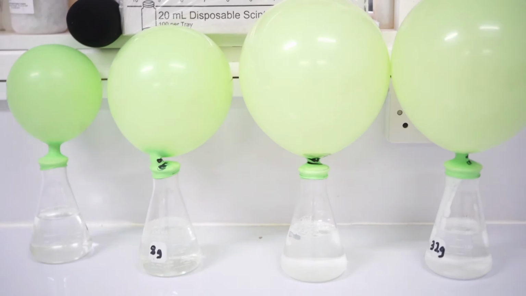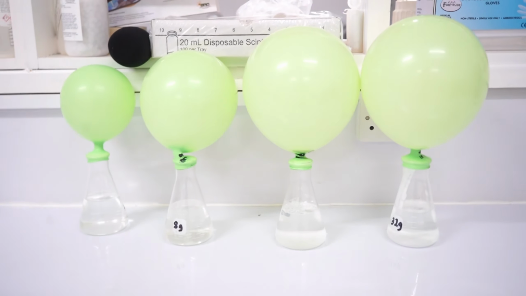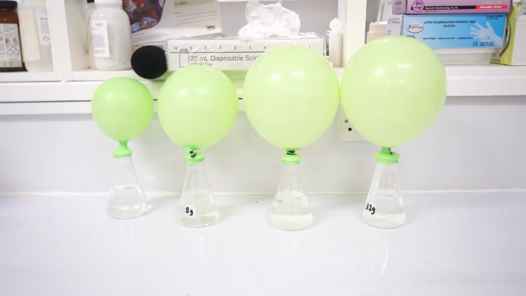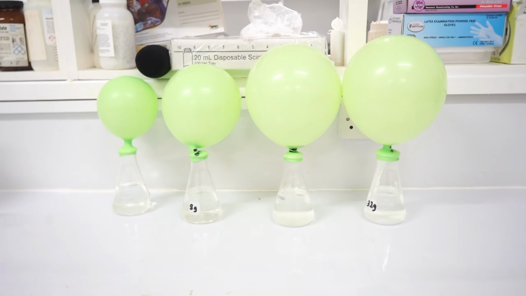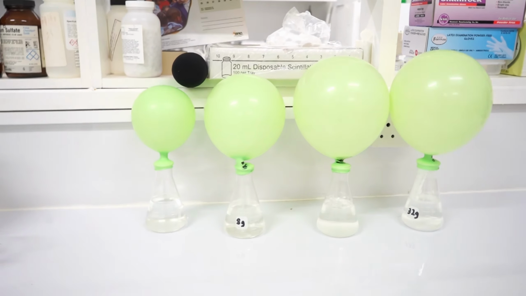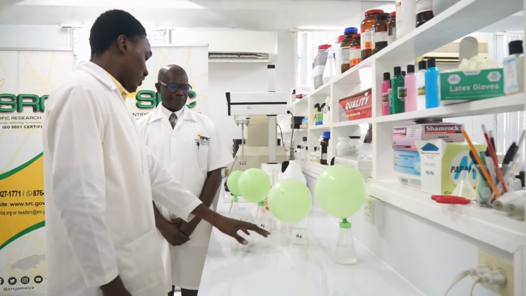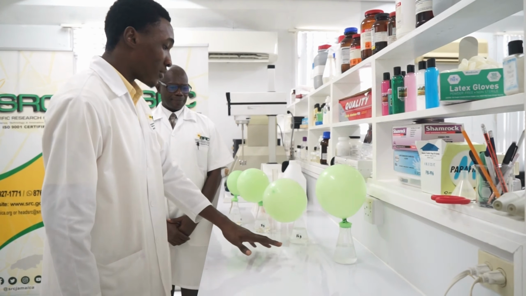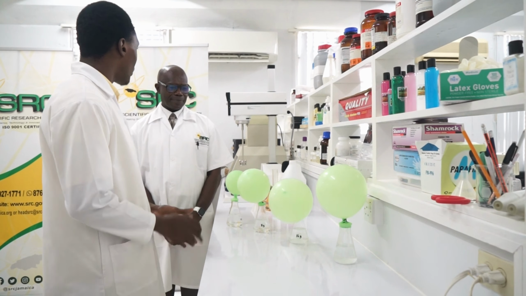Okay, interesting results. Not exactly as I expected. I assumed that the amount of gas we get in the balloons would increase going up, but it looks like for 16 and 32, they're about the same. Can you explain why it is?